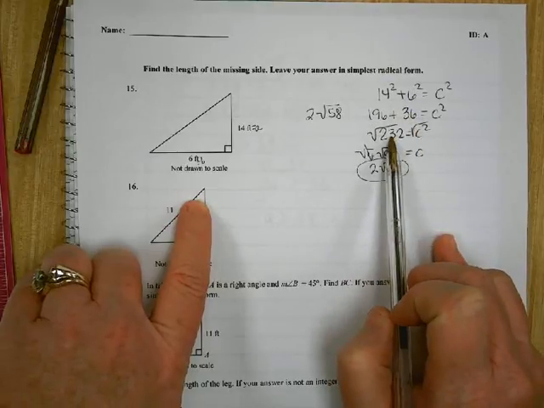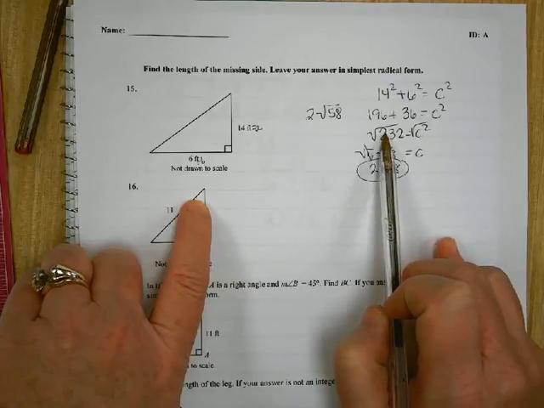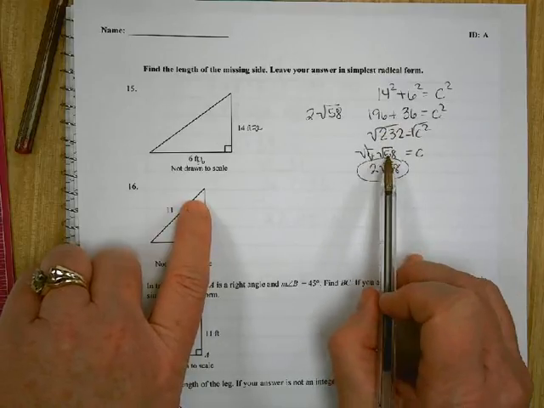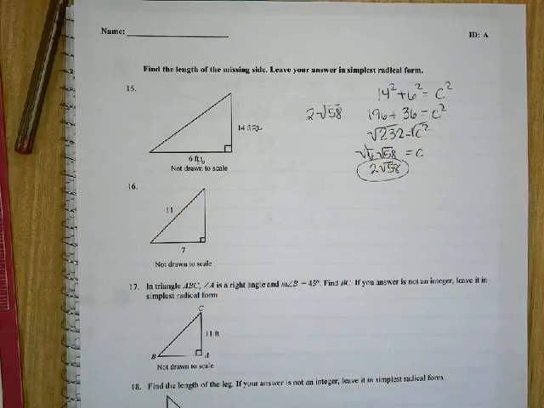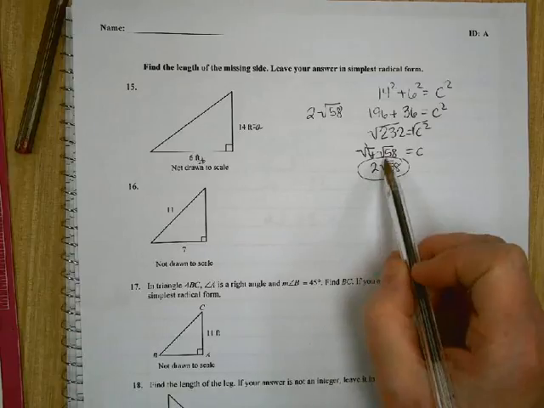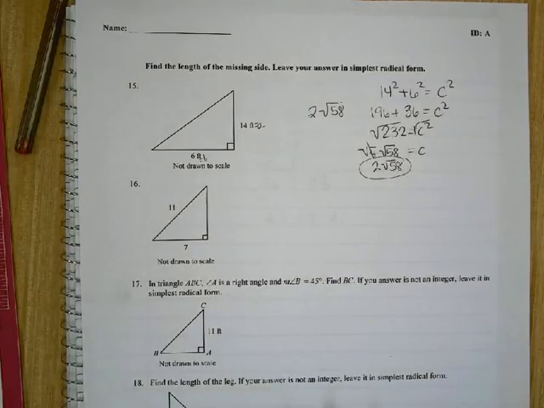Add them together. When you take the square root of 232, it's not one of those nice pretty numbers that we know the square root to. So we have to break it into factors. So what we want is a factor of 232 that's on the list of squares. And what number would that be? 4. And the square root of 4 is 2, and the rest stays under the radical, so it's 2 square roots of 58. Okay, what about 16?